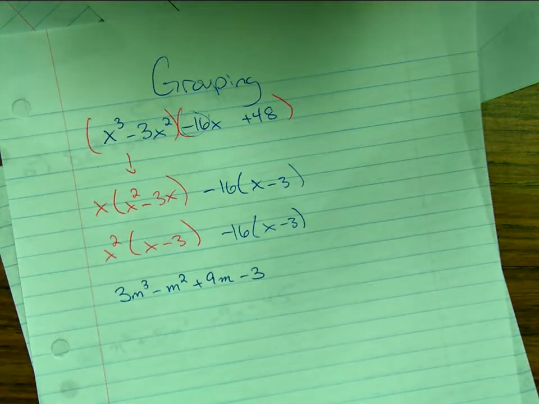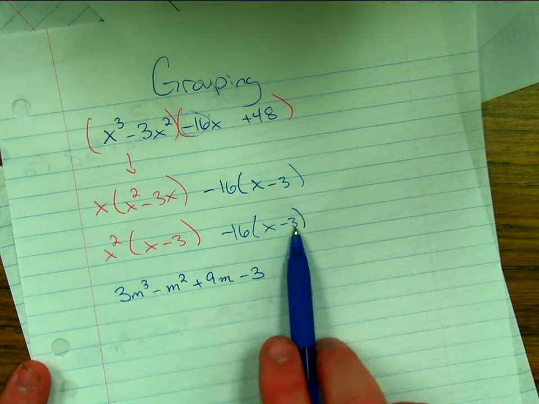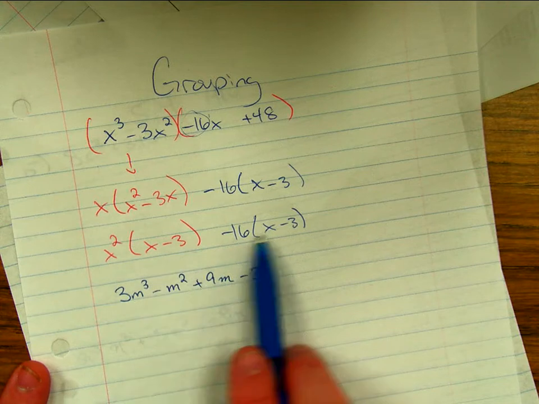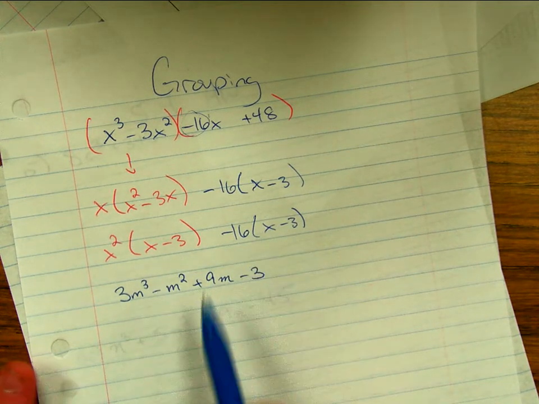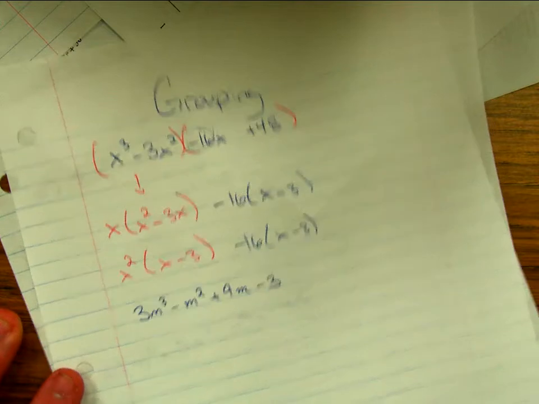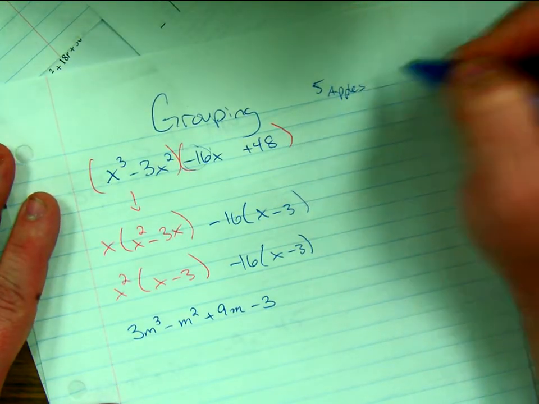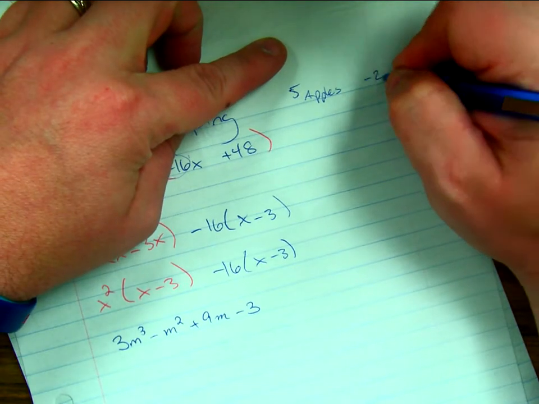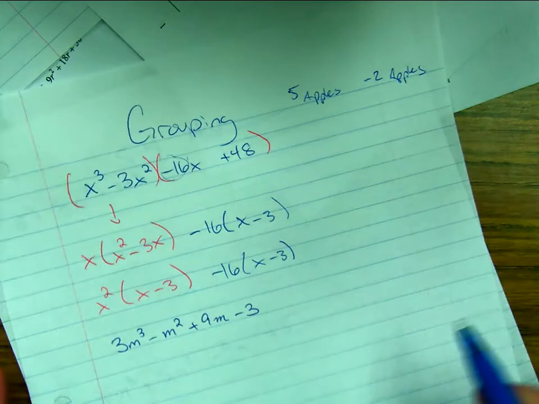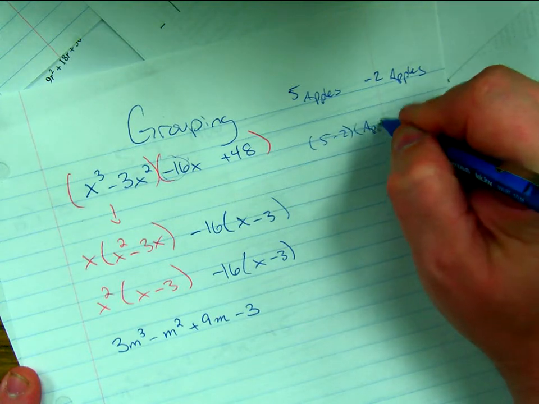And sometimes when you factor by grouping, like every time in your math book, but sometimes in real life, it works out like this. What do you notice about the parenthetical parts? They both have x minus 3. So, quick side note, if I had 5 apples, and I also had negative 2 apples, isn't that the same as 5 minus 2 apples?